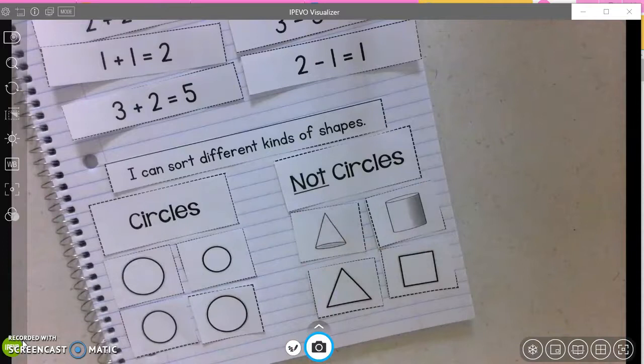All right. Now that you have your pieces sorted, we need to go back through and glue them down so that way they stay there. And then you guys are all set. If you do want to color them nicely, you can do that.